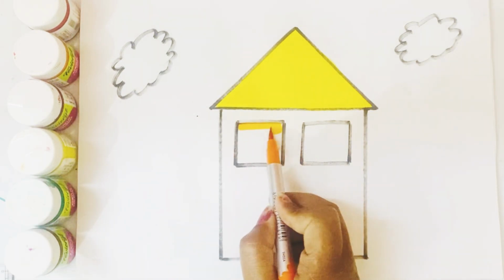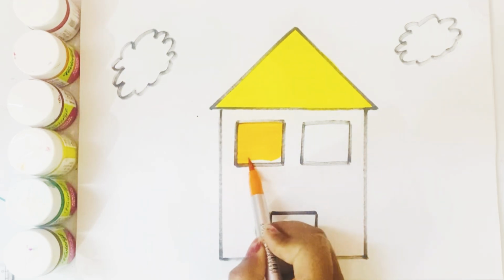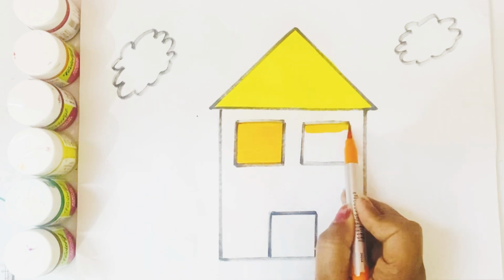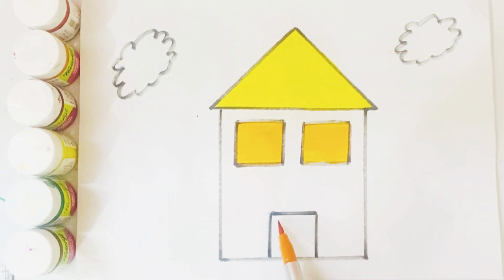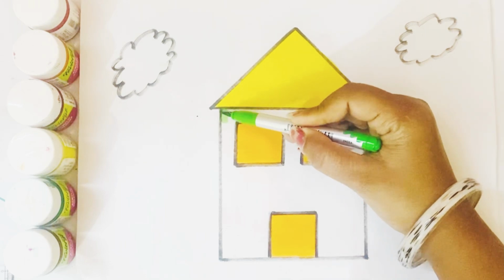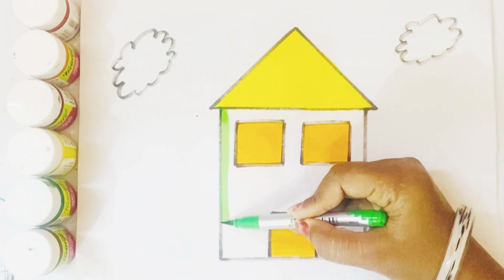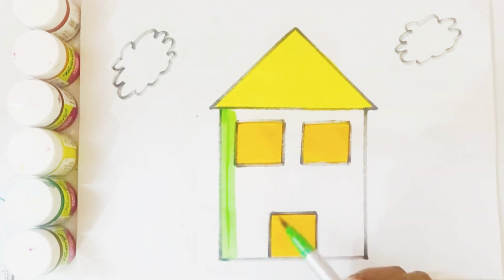Square shape, orange color. Which color kids? This is an orange color. Rectangle shape, parrot green color. Which color kids? This is a parrot green color.